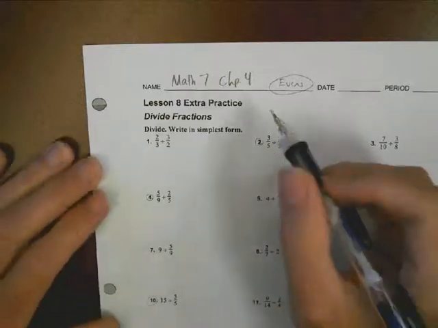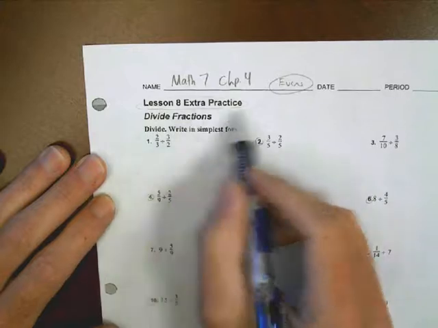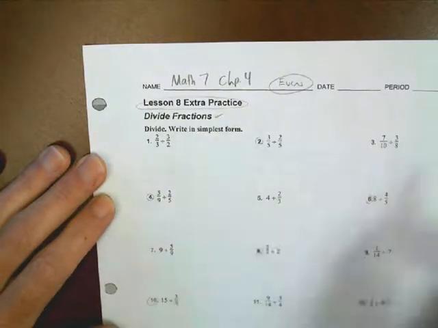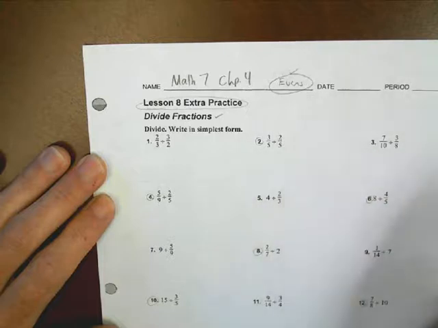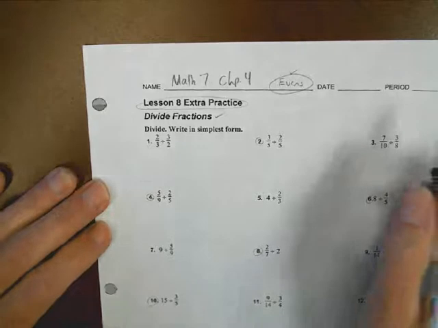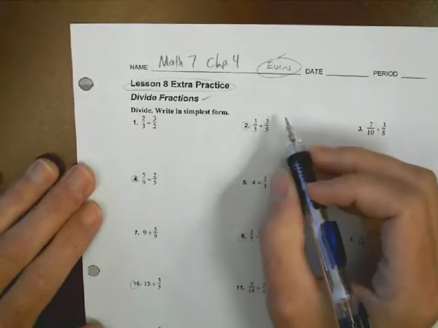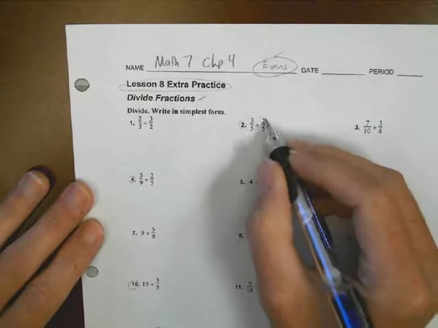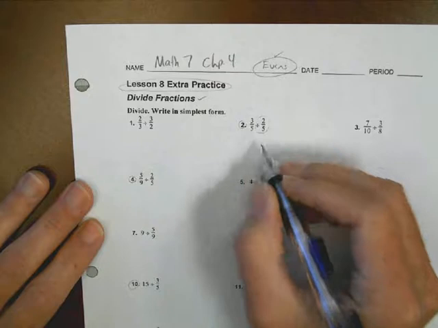Okay, this is Math 7, Chapter 4, some homework help for the Lesson 8 extra practice, looking here at dividing fractions. And today I'm going to go through basically just the even ones that are on this worksheet. Hopefully give you a little bit of help if you're not sure about how to do something, need a little quick reminder. The basic part when we're dividing fractions, we talked about in class I'm sure, was to take the second term and invert it, or flip the second and turn the division into multiplication.